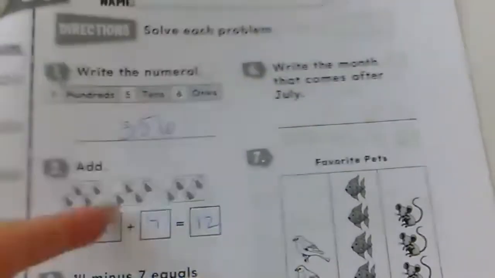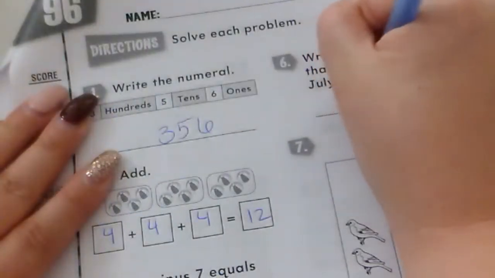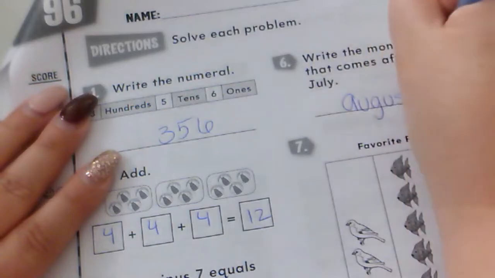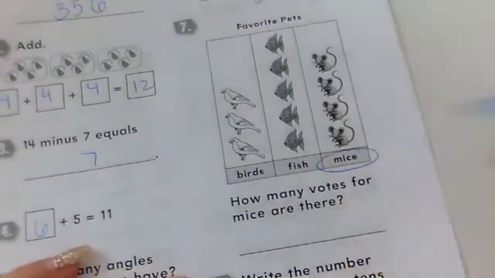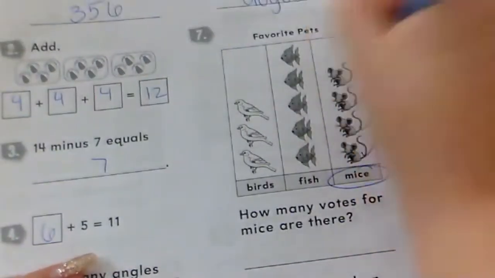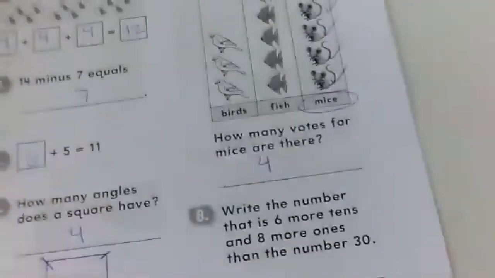After July: January, February, March, April, May, June, July, August. Good job. We usually come back to school in August. Yay! Favorite pets. How many votes for mice are there? So find mice and count them. 1, 2, 3, 4. 4 votes for mice.